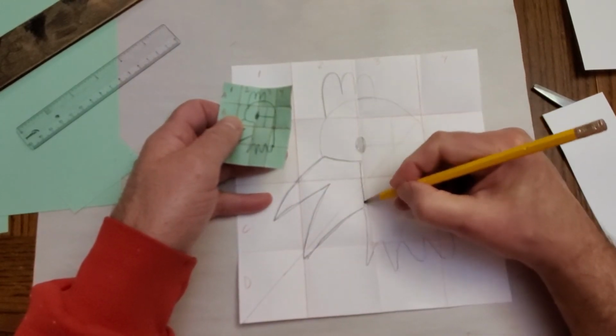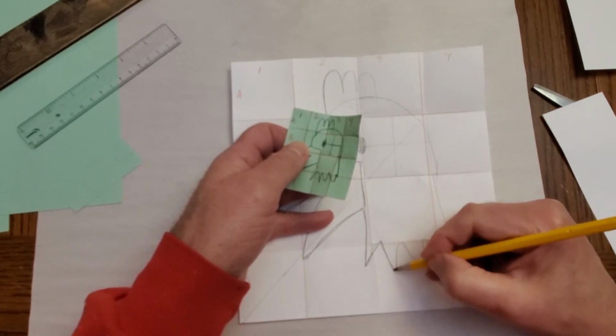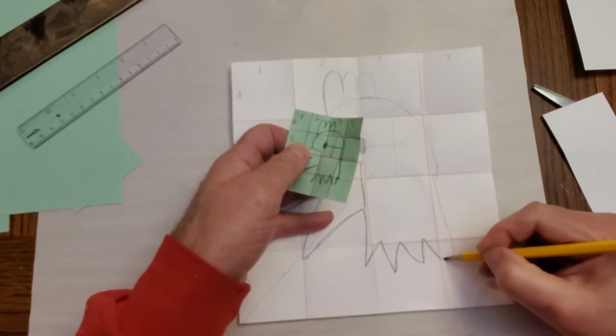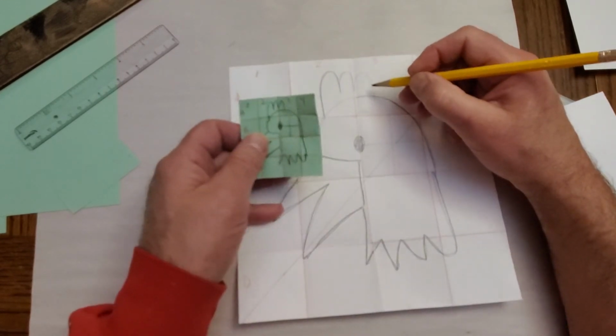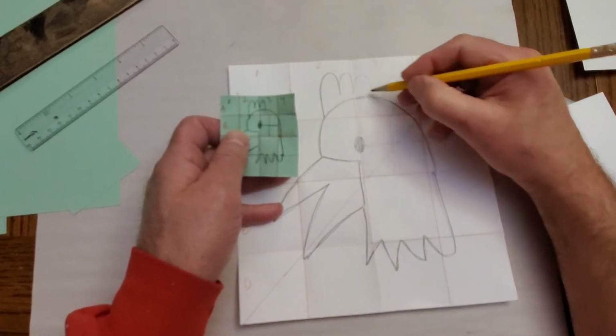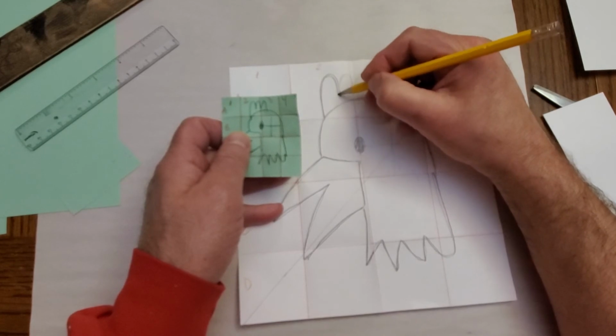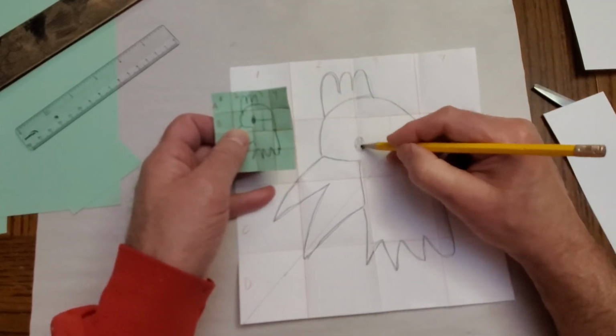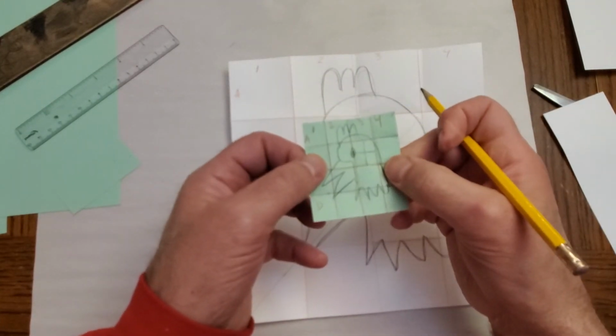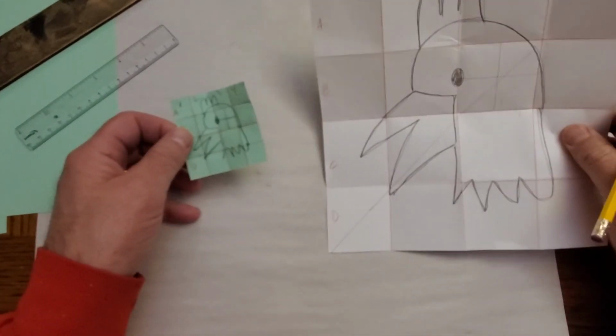So what I wanted to show you is how to make a rectangle, the diagonal enlargement method. That's making a rectangle the same proportion as another rectangle, only bigger. Okay? And I did that earlier. And then what I'm doing is showing you how I would then make a grid by folding my paper up and then doing this. Okay?